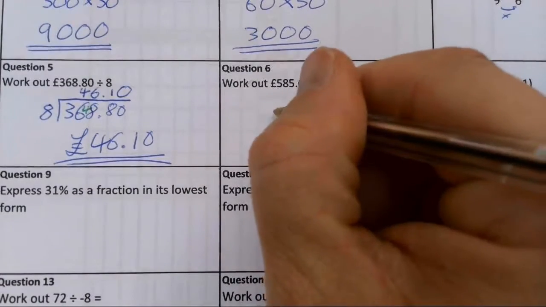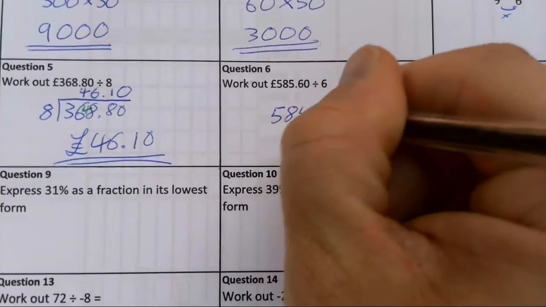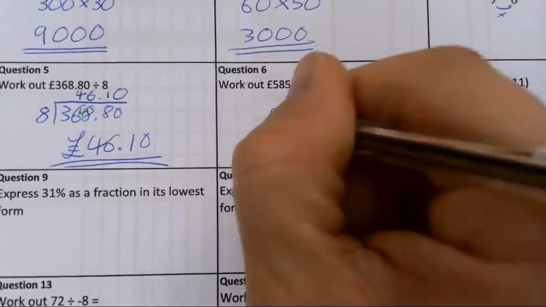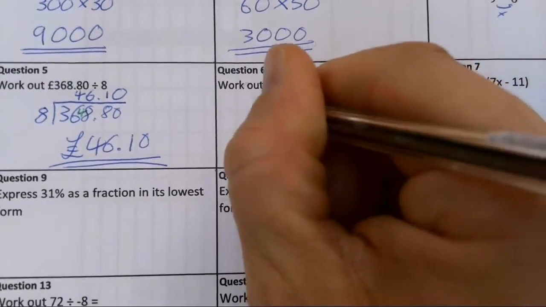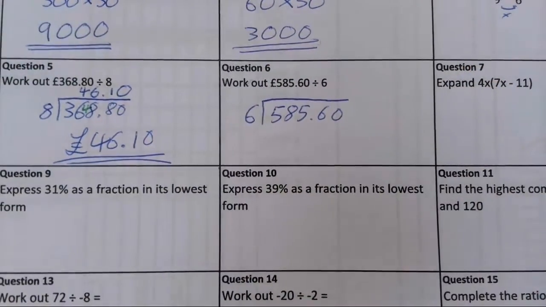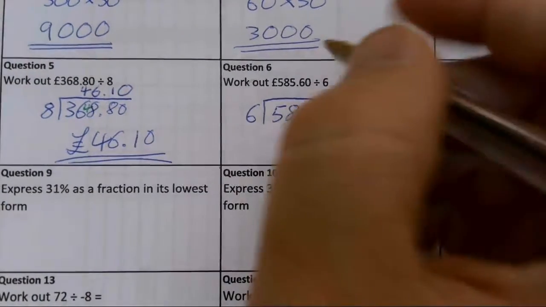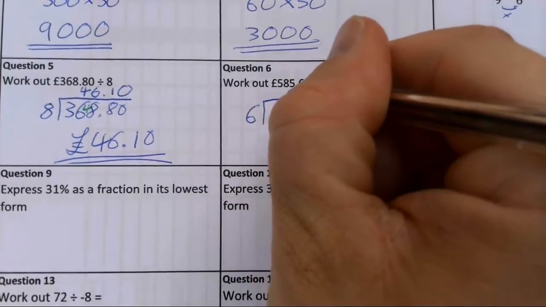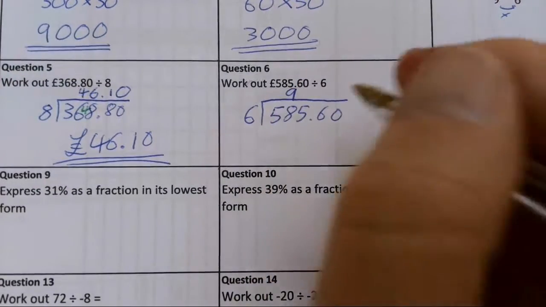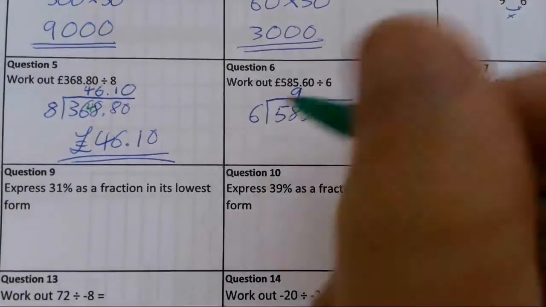Question 6, same idea, 585.60, and I'm going to divide that by 6, so I'm using a bus stop method. 6 goes into 58, well 6 times 10 would be 60, 6 times by 9 gives me 54, so I've got 4 left over.